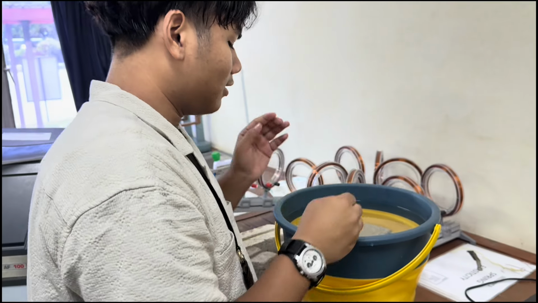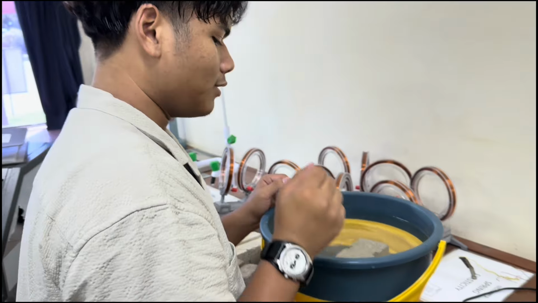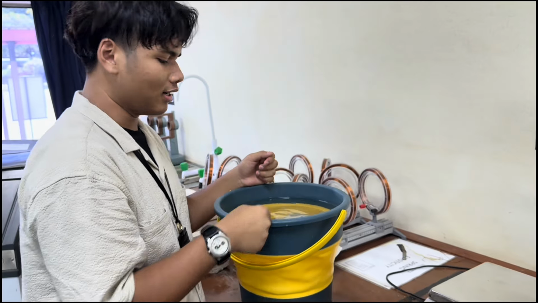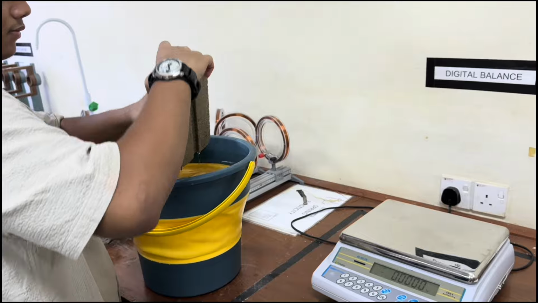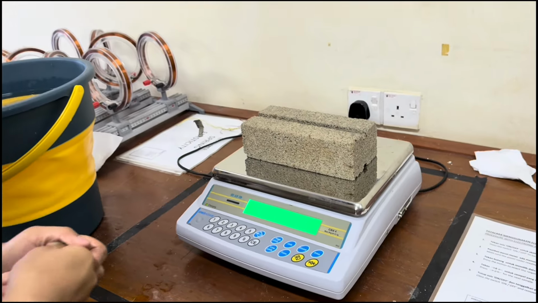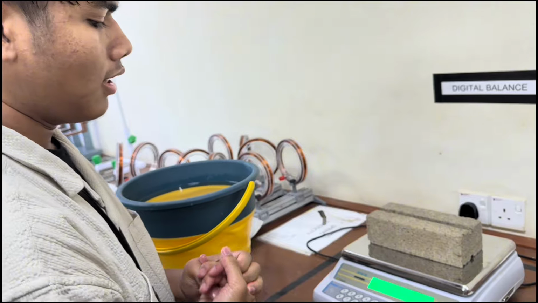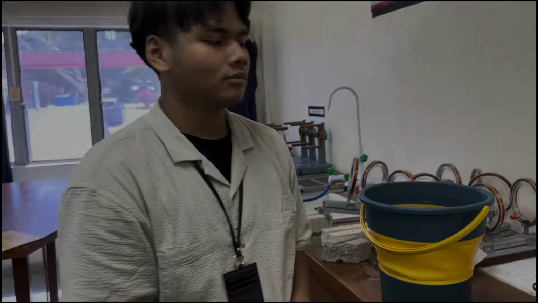Looks like the brick has already sat here for 24 hours. Let's measure the mass of the brick right now. As we can see, the weight of the brick has increased. So that means that the brick can absorb a lot of water.